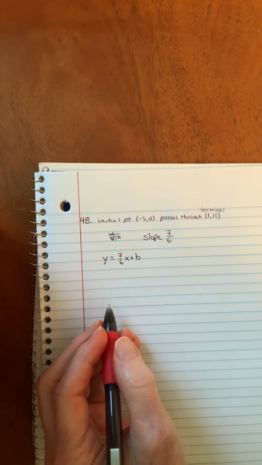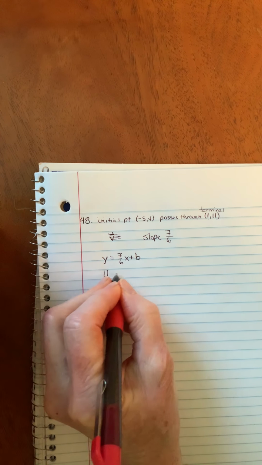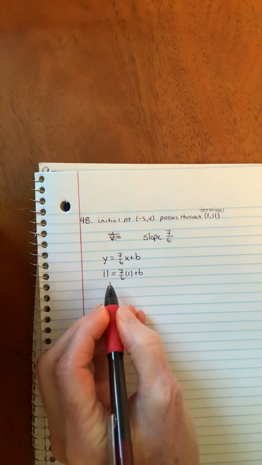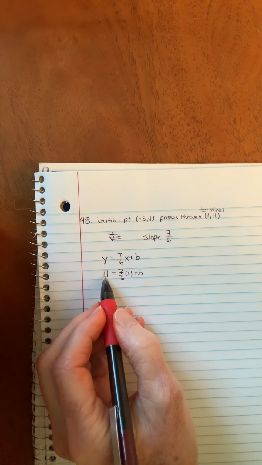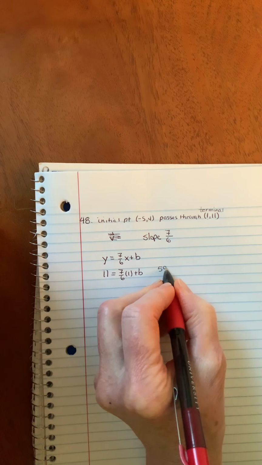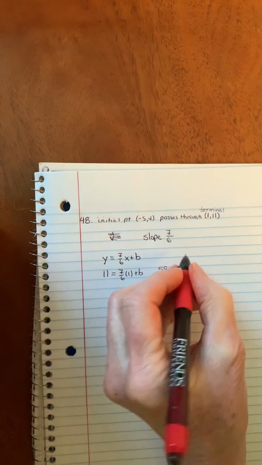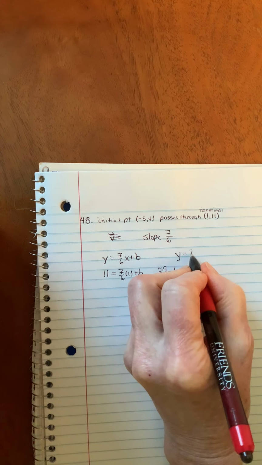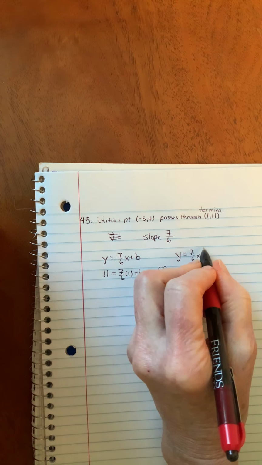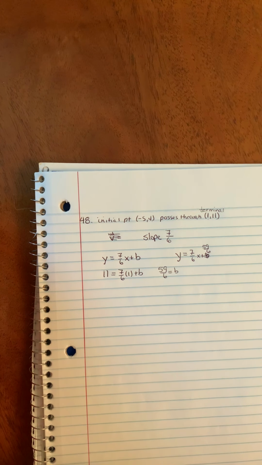Okay, so if we've got that, put one of our points in there. If I put in (1, 11), I've got 11 is equal to 7/6 times 1 plus b. So if I subtract, I've got 66/6 here. If I subtract 7 of them, I've got 59/6 is equal to b. Now that's pretty boring, but anyway, we've got this line equation. We've got y equals 7/6 x plus 59/6. Now, that is not what they want, right?